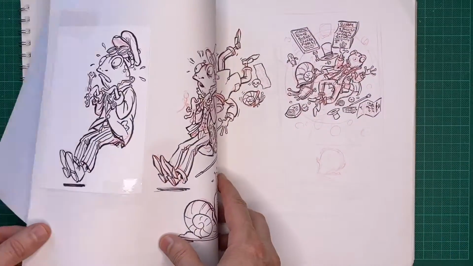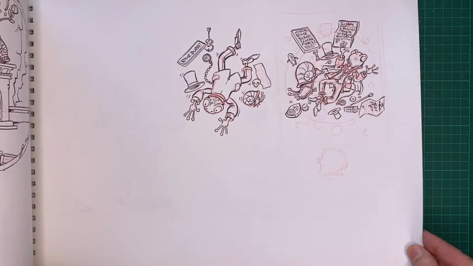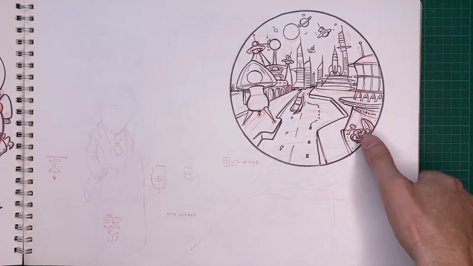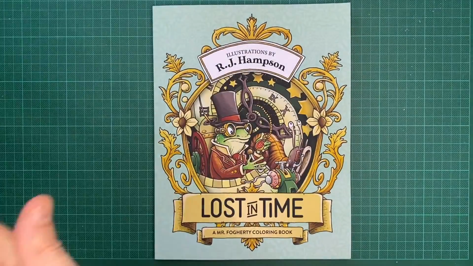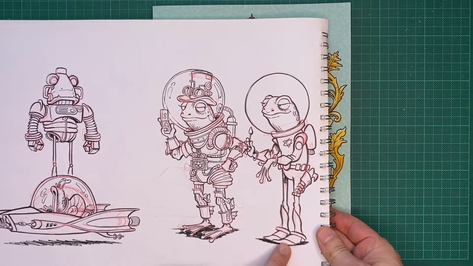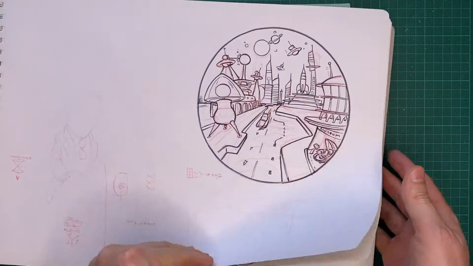And then he just lots of fun little. This is a future scene. And I couldn't decide between going steampunk or Jetsons, so I did both, as you'll see later on in the book.